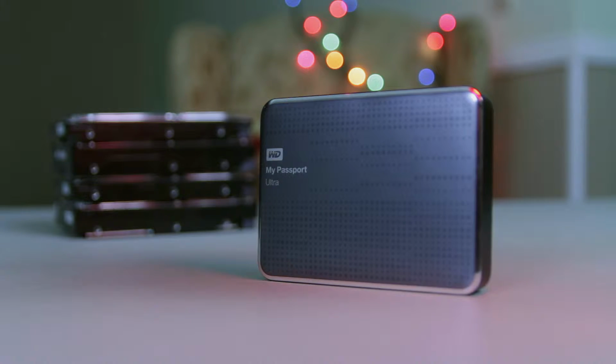RAID 1 is a cheap and easy way to set up file redundancy on critical data. Paired with something like an external hard drive as a separate backup location, you can keep your data safe for a low cost.